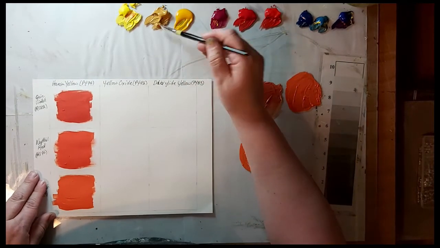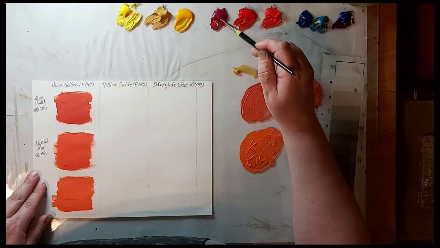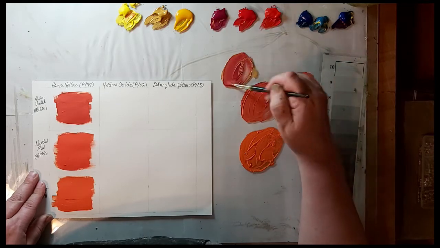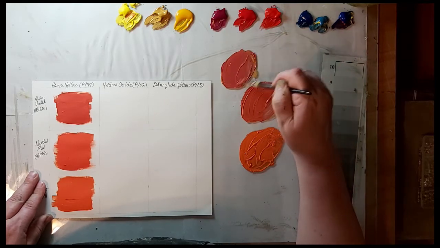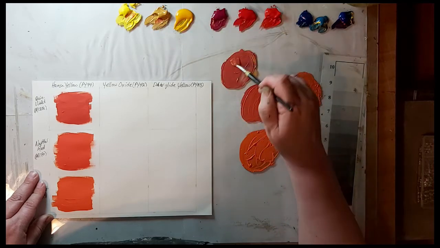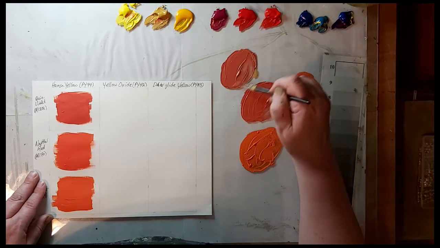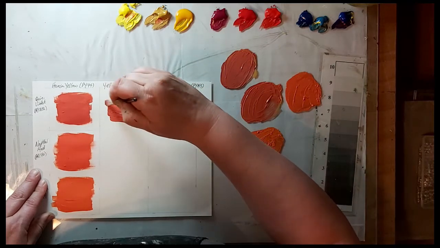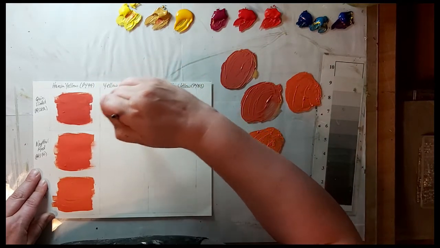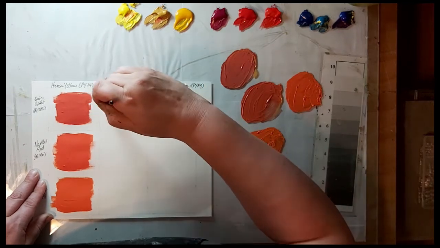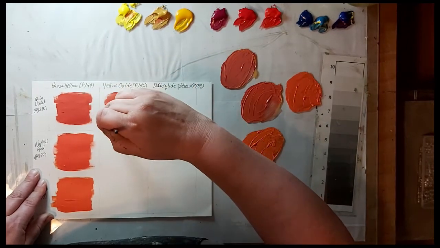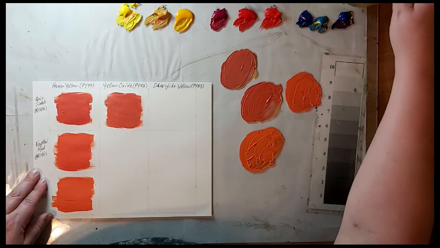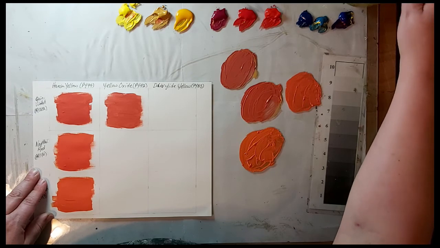So let's go ahead and do that. Mix some yellow oxide and some quinacridone. As you can see, you get a very tertiary kind of ugly orange. That one is quite an ugly orange. I would not generally mix that for a color. Although, I suppose it could be something in some rocks or something like that at some point. But again, you're getting a much more tertiary color.